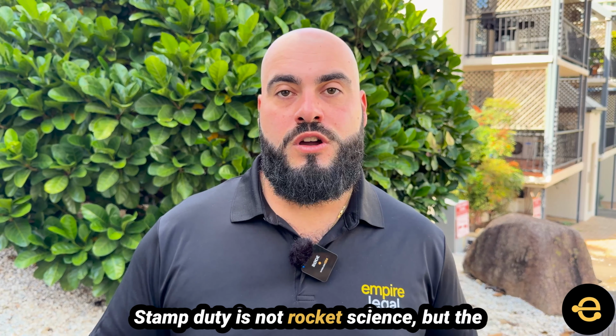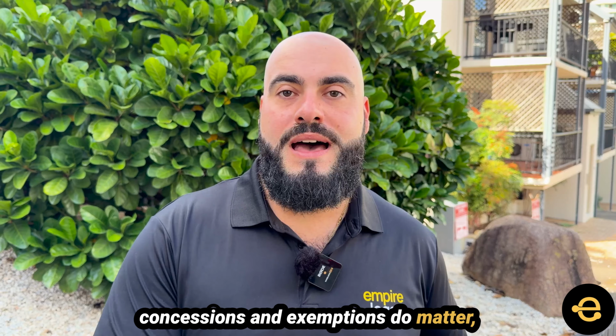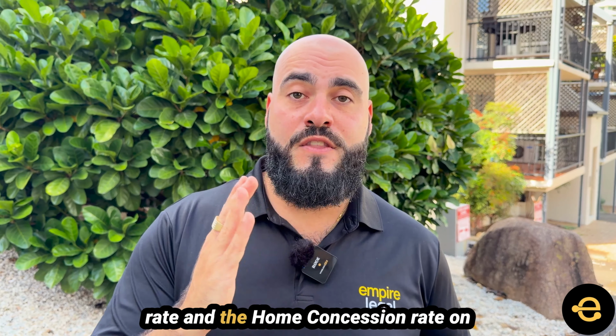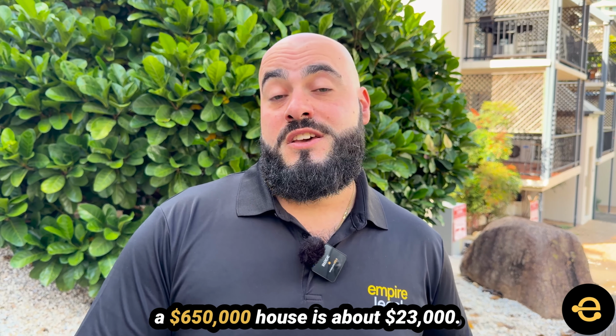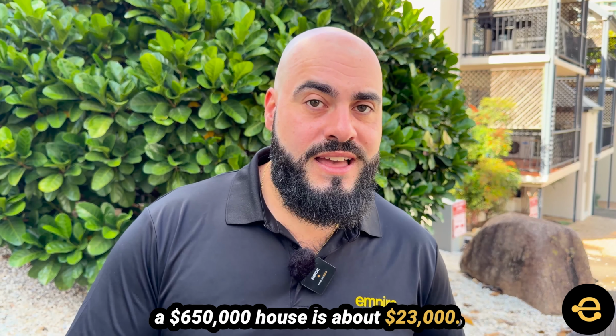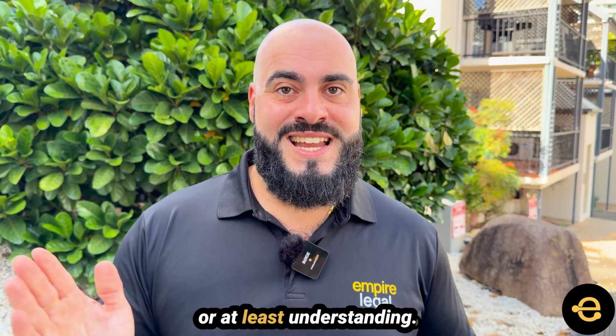unnecessary funds. All right, wrapping it all up, guys. Stamp duty is not rocket science, but the concessions and exemptions do matter, and the difference between the general rate and the home concession rate on a $650,000 house is about $23,000. It's worth getting it right, or at least understanding.